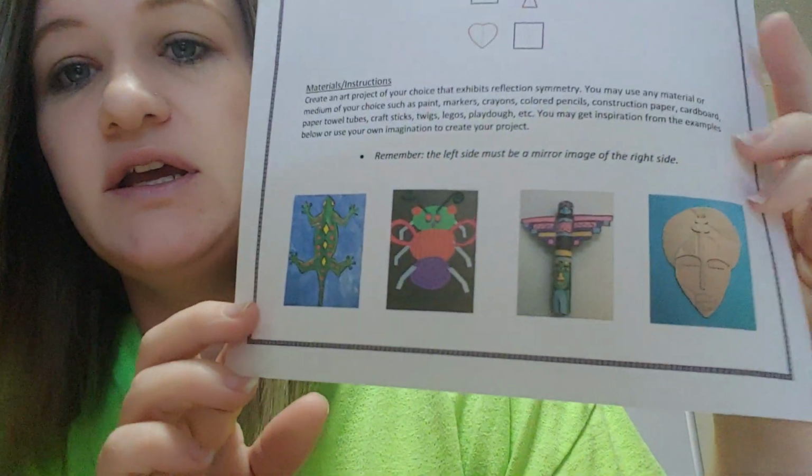Hey, today's Tuesday and you are going to focus on math and science today. And I also have an art project for you for the week. Your art project is you're going to show symmetry.